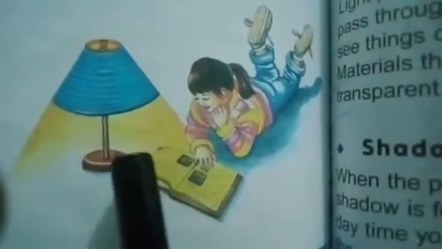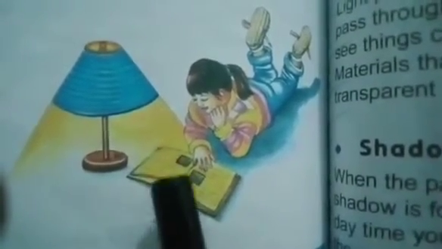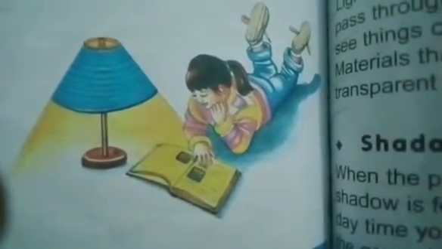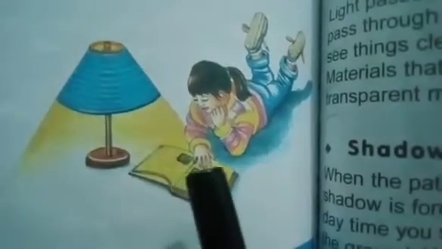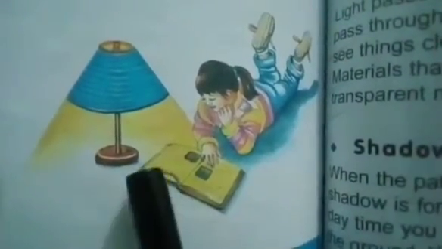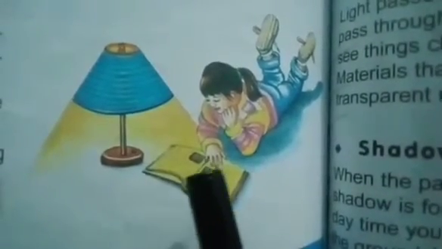Look here, the girl in the picture can see her book. You can see here, a book does not give off its own light, and we can't read a book in a dark room. So now we have proved that we see things around us due to light.